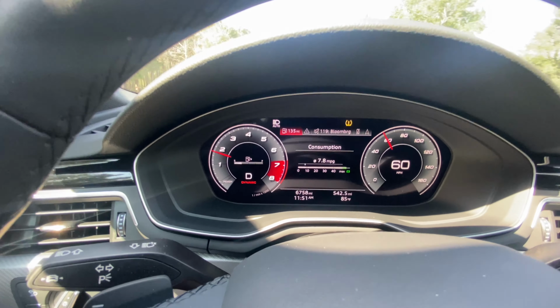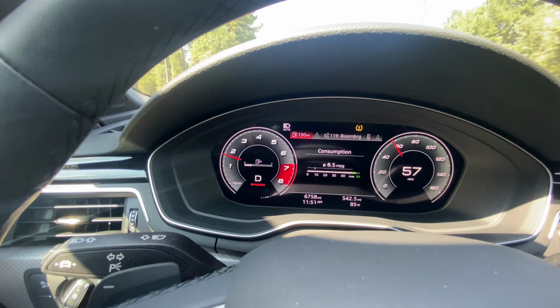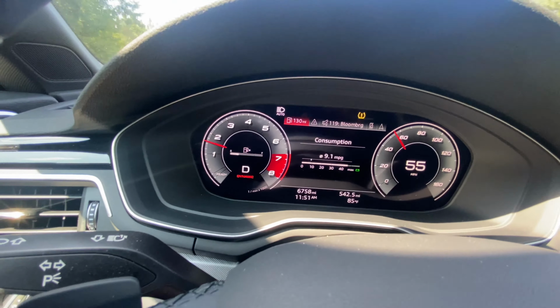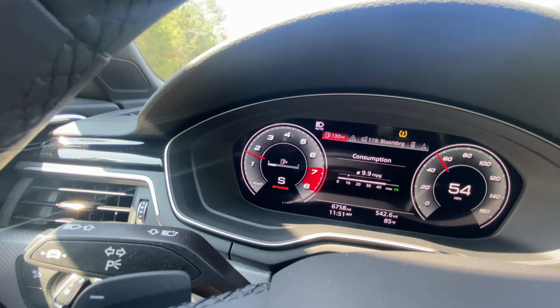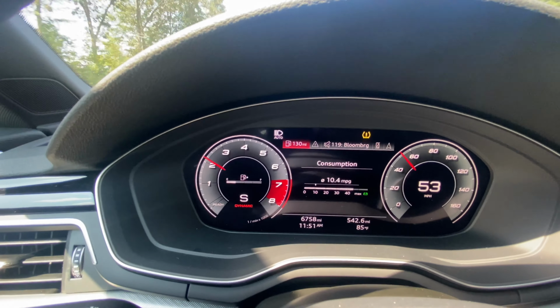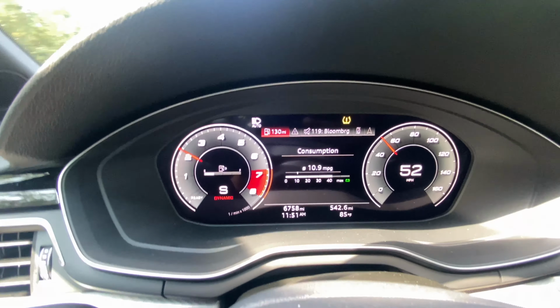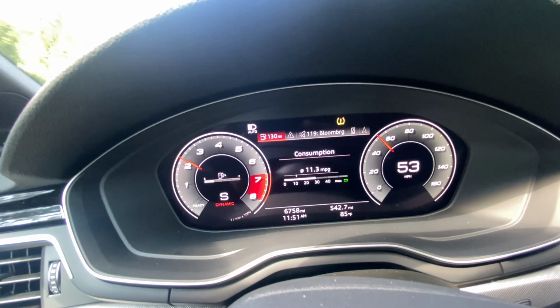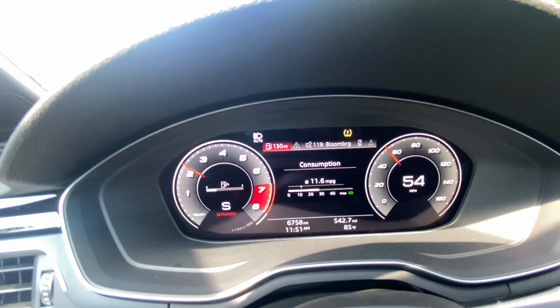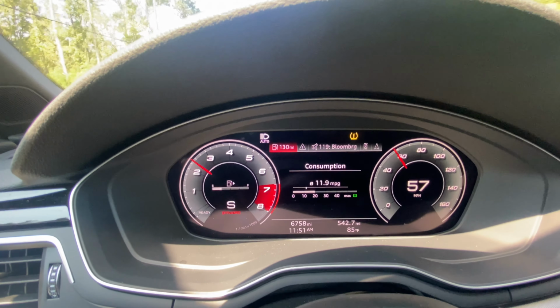Now that was just in regular drive mode. As you can see, the car was not in sport mode, but if you put it in sport mode, the transmission will hold the revs longer and cause the car to accelerate a little harder.